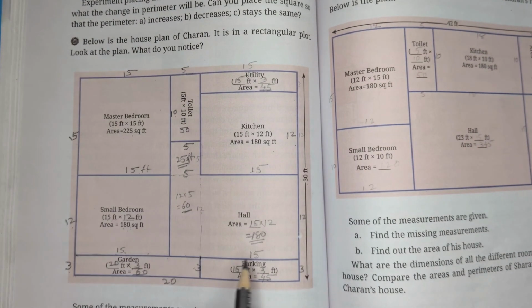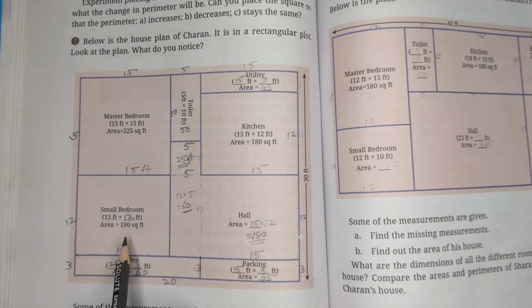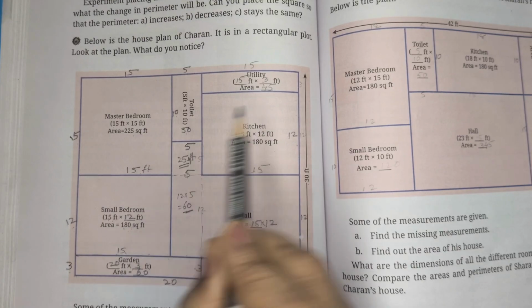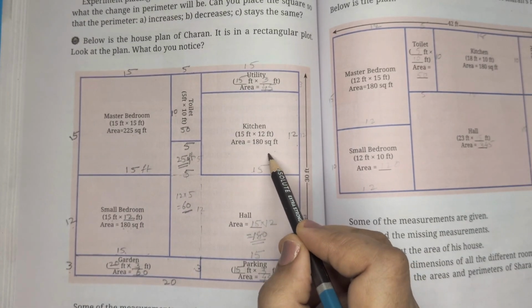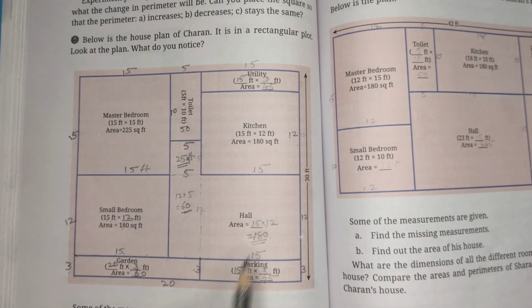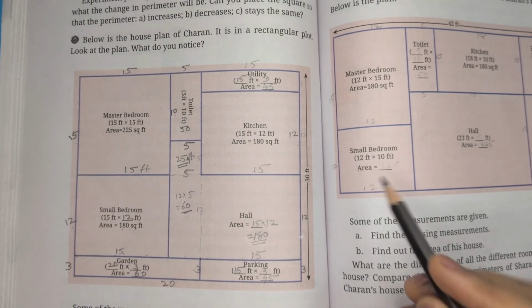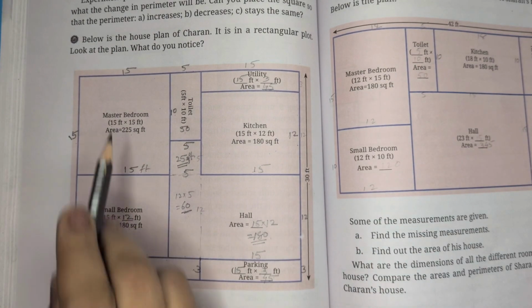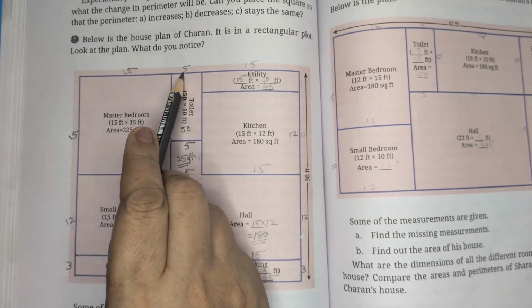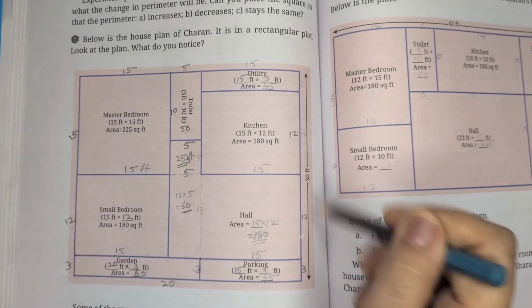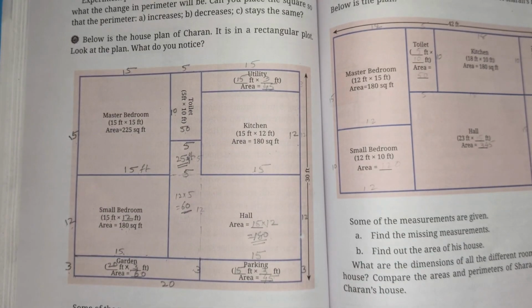If we are adding all the areas, 225 plus 180 plus 60 plus 60, 25, 50, 45, 180, again 180, 45, all together we will get the area of the plot or that plan. And also this side is 30 feet. This side we are getting 15 plus 15, 30, plus 5, 35. So we will get 35 into 30, length into breadth, the area of the total plot.